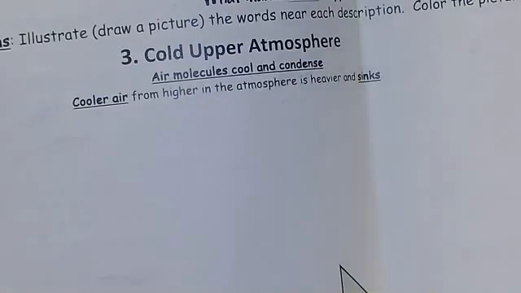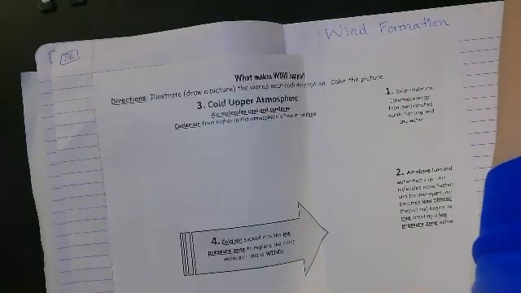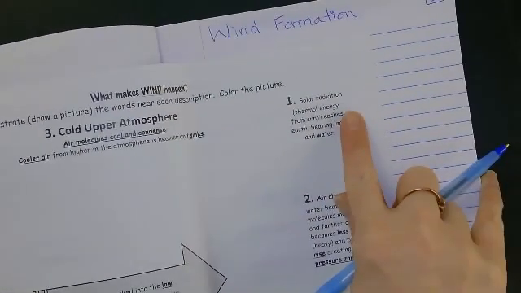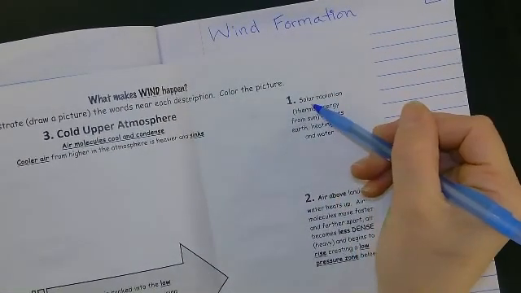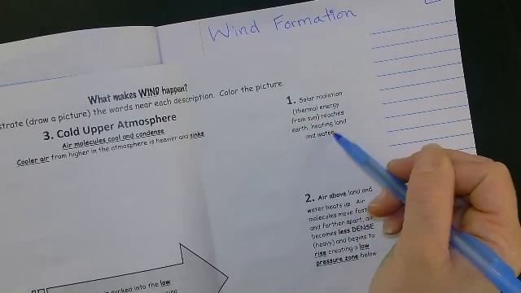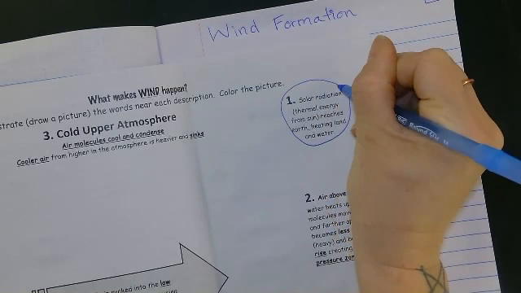Let's go ahead and open up the graphic organizer. We're going to start at the beginning. What drives this entire process? We're going to start over here with number 1. Solar radiation. Thermal energy from the sun reaches Earth, heating land and water.